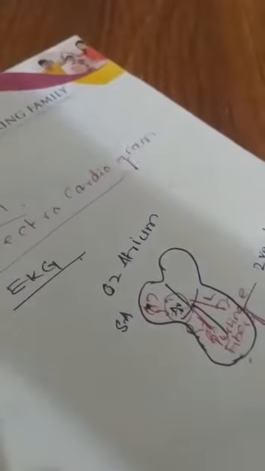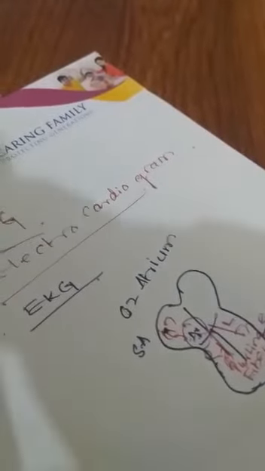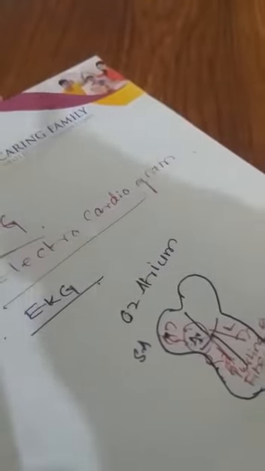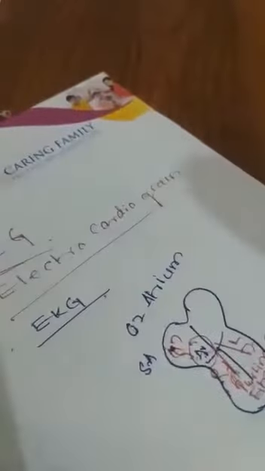So, once again, I will repeat the whole electrical circuit of the heart. The heart has four chambers, two atria and two ventricles. The electrical activity of the heart generates in the right atrium from the SA node, and you all know that the SA node has the ability to generate electrical impulses on its own at a constant pace.